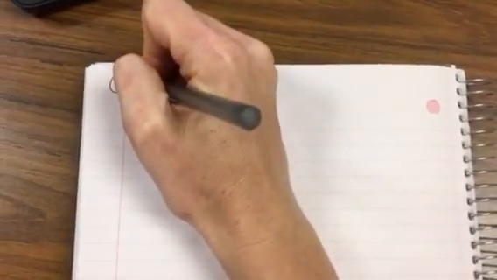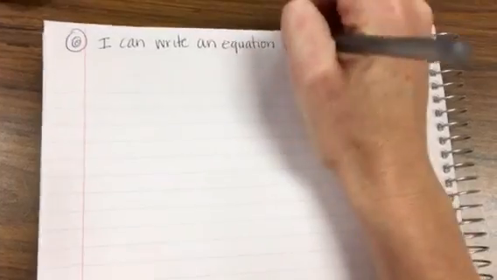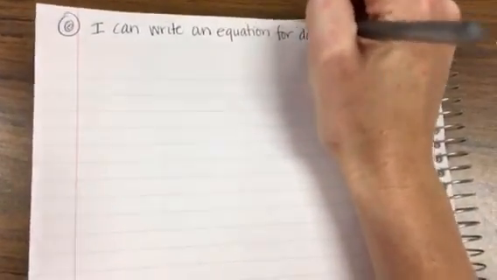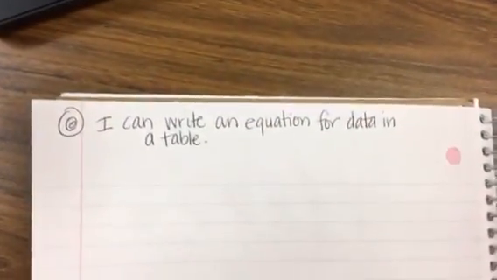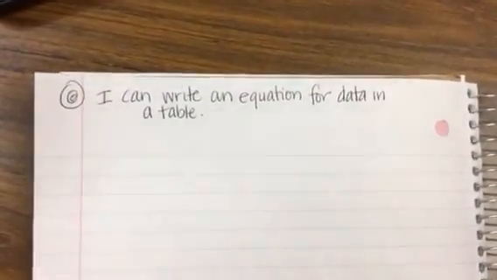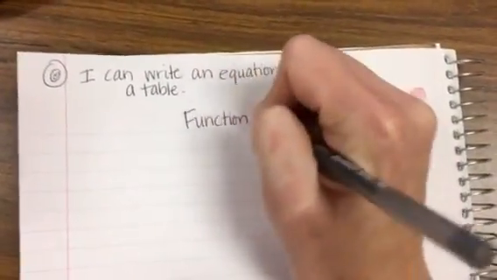We're going to start, as we always do, with our learning targets. And our learning target for today says, I can write an equation for data in a table. So if you want to pause the video and write that down, then that's your choice. And then our title for today is going to be function tables.